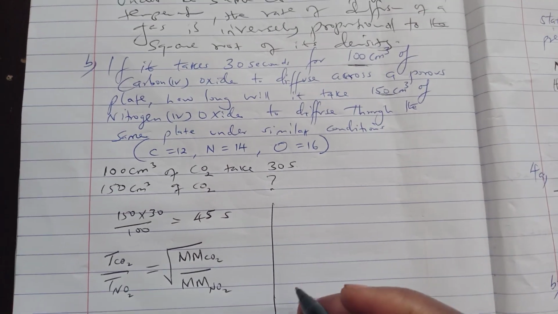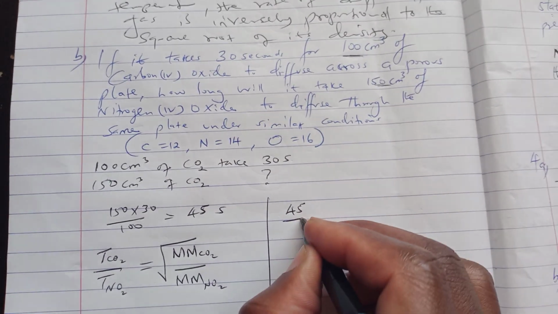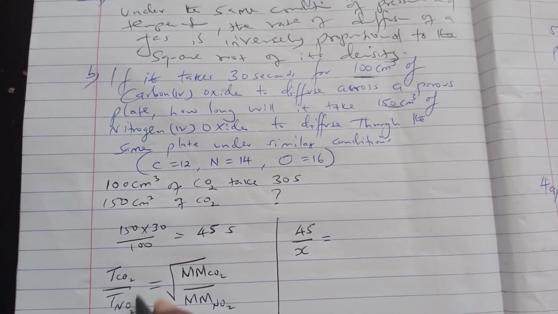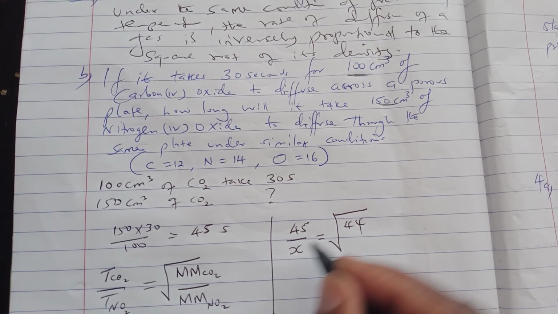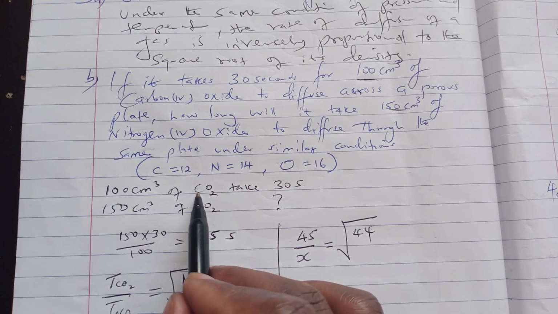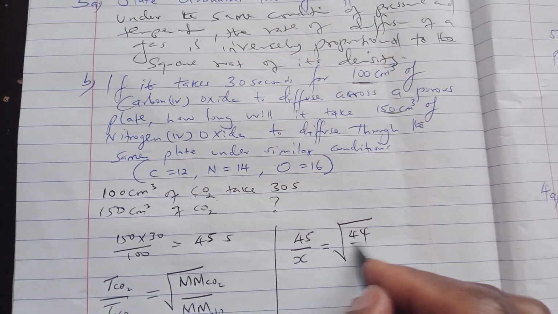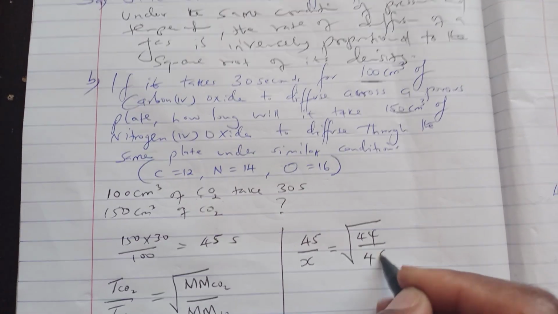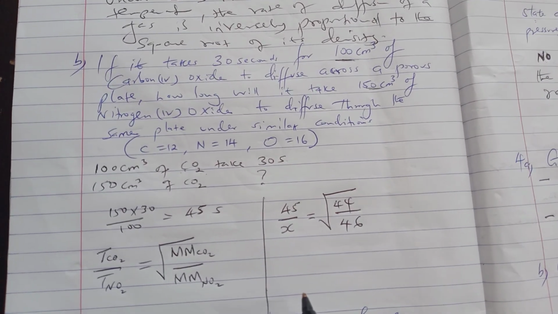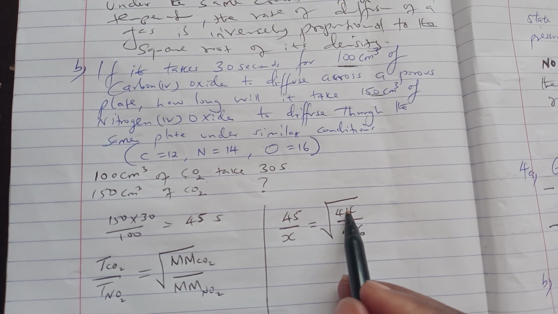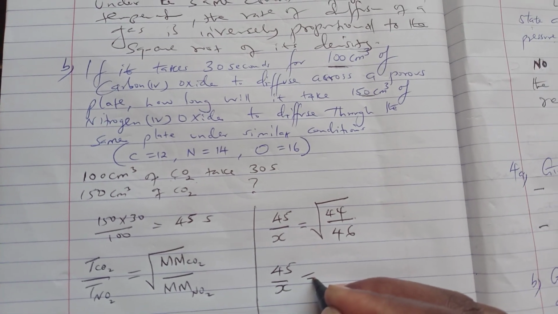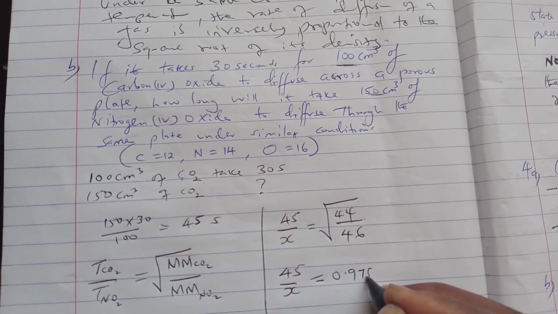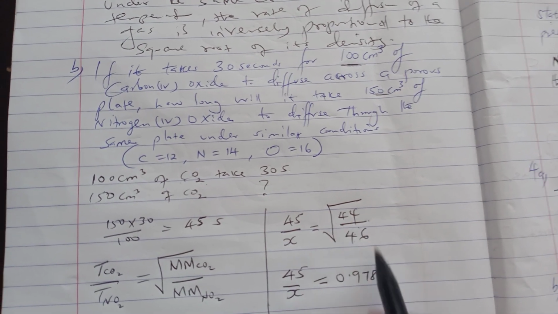So if you look at this one, it becomes easier. Now I'm using 45 over x. We are looking for the time of nitrogen dioxide. The molecular mass of carbon dioxide is 44. So from the formula, carbon is 12 plus 16 times 2, 32, plus 12, 44. And then for nitrogen dioxide, NO2, you'll get it is 46. So what you will have there? Next, you take this divided by this, get a value, get the square root. So you will have that over that equals, the answer for this one is 0.978. After you divide these two and get the square root, you get that.